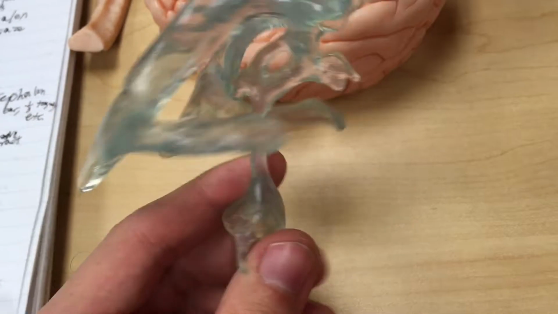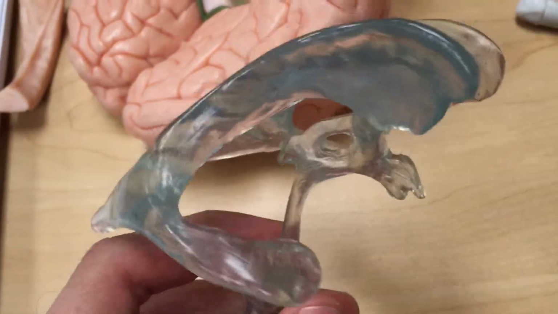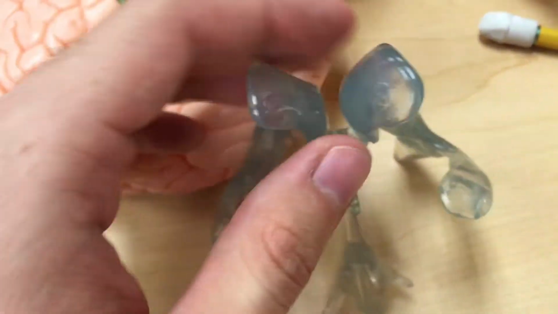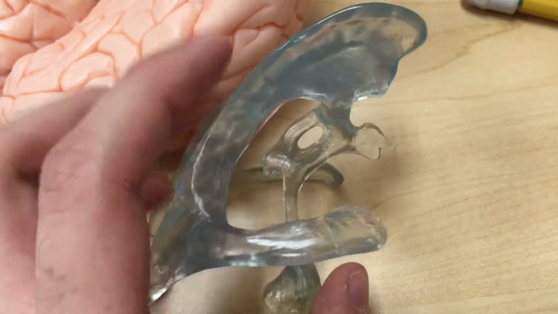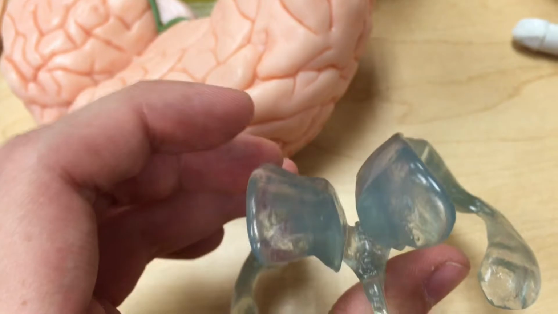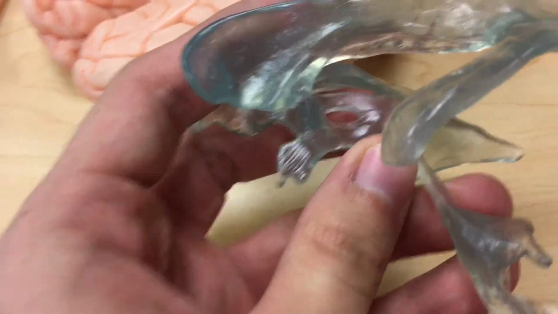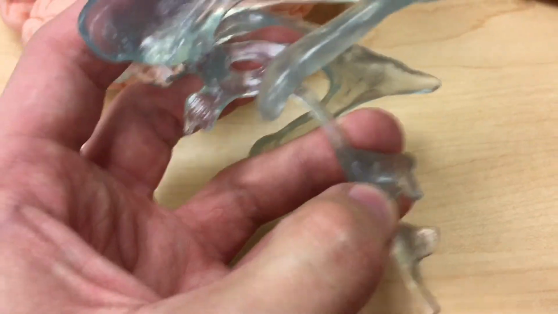This is a cast of what the ventricles would be. This isn't actually a structure; it's just where the cerebrospinal fluid flows through the brain. These two would be the lateral ventricles, first and second. This is the third ventricle, which connects to the cerebral aqueduct, and then this would be the fourth ventricle.